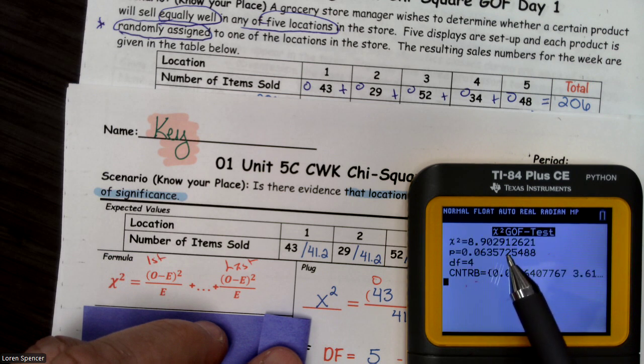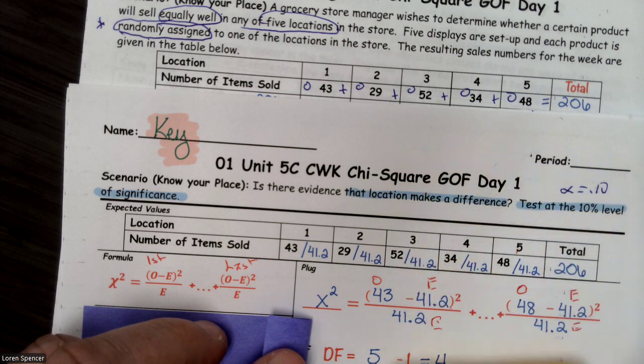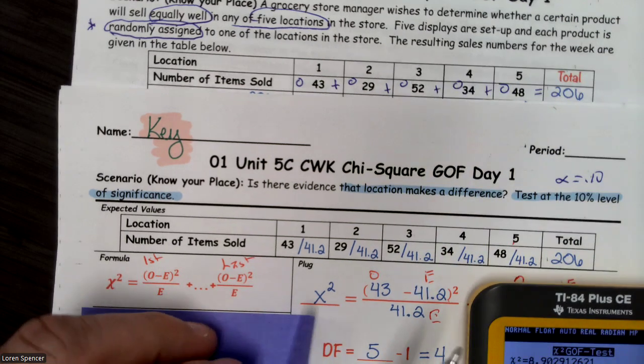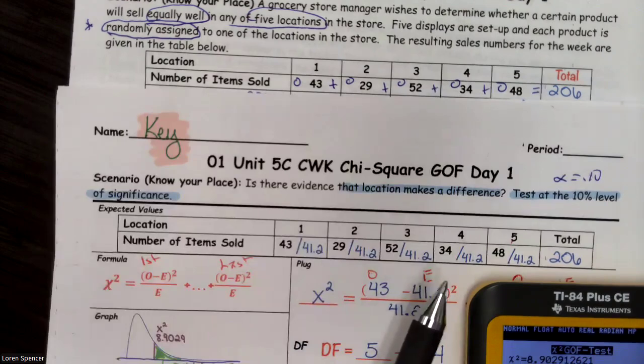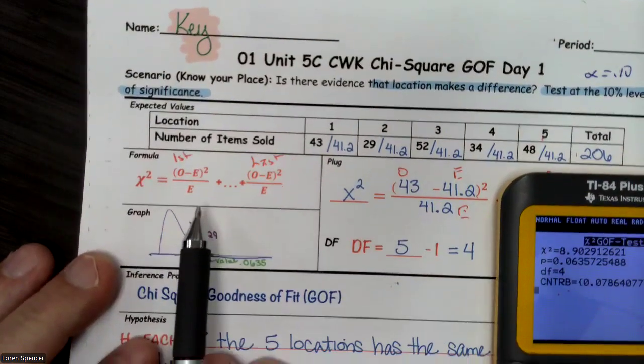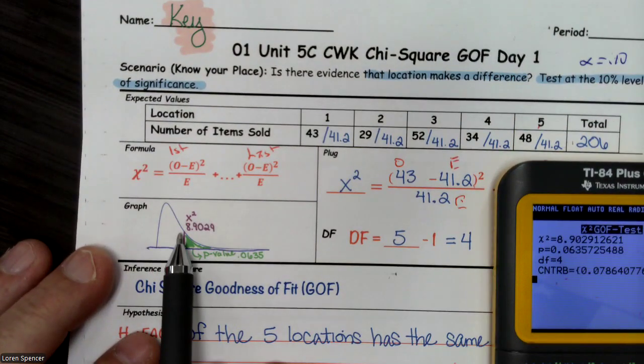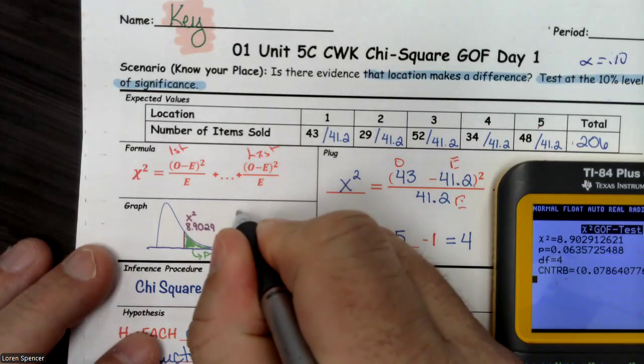And we get a chi-squared of 8.9029 and a p-value of 0.0635. We'll talk about the contributions later on in this video. So if I was drawing my graph, which I can now do, all of our chi-squareds are going to be skewed to the right.